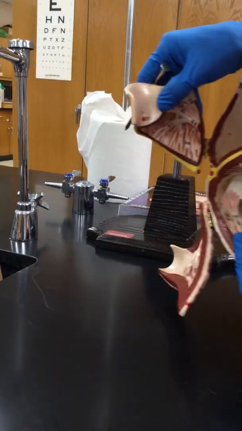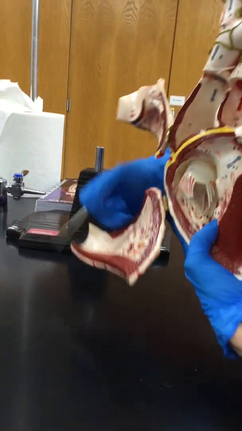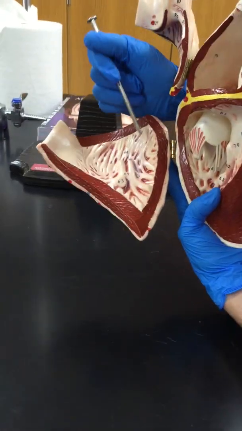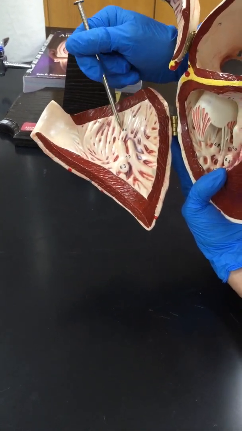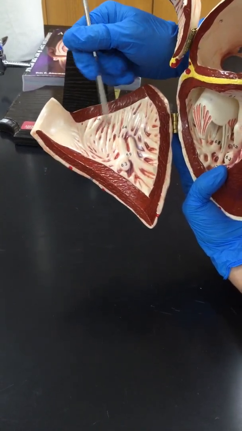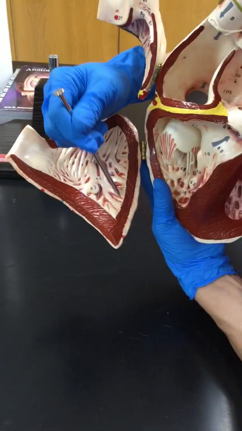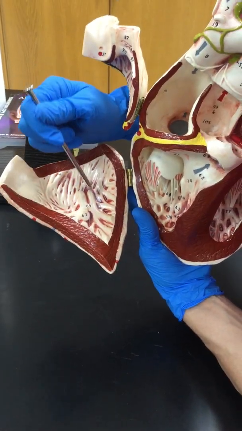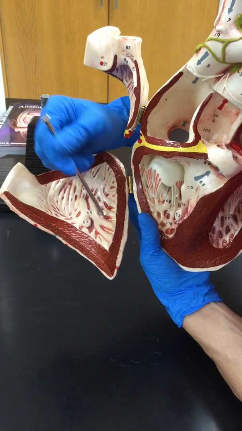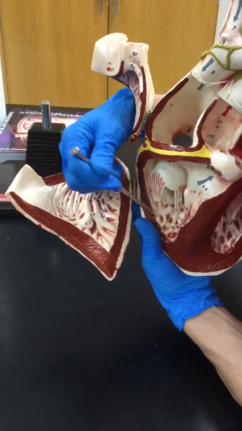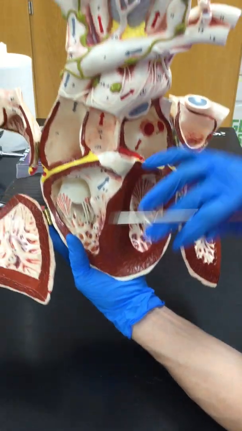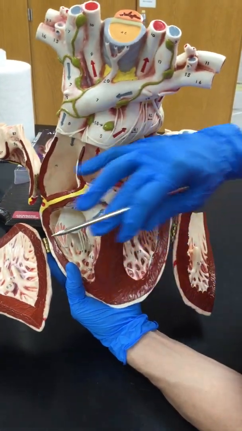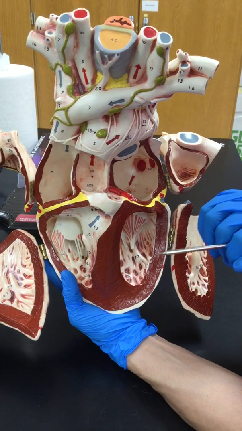Now, in the ventricles, these muscles, or this projection of muscles, are more pronounced, more prominent, and these will be called the trabeculae carneae, all of these. So these are the papillary muscles, and these will be the trabeculae carneae. So the surface inside the ventricles is rougher than in the atria.